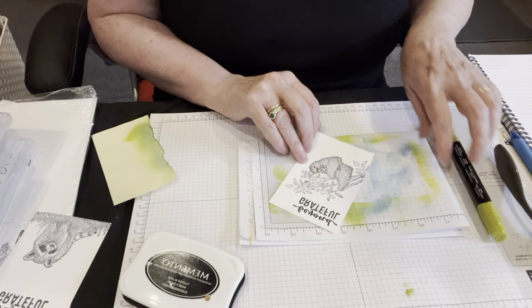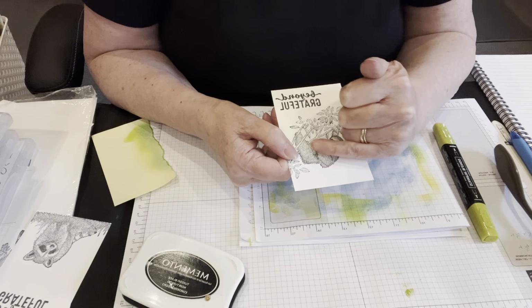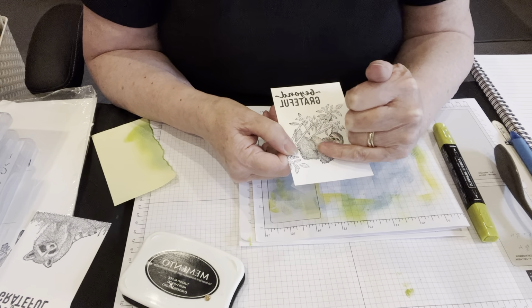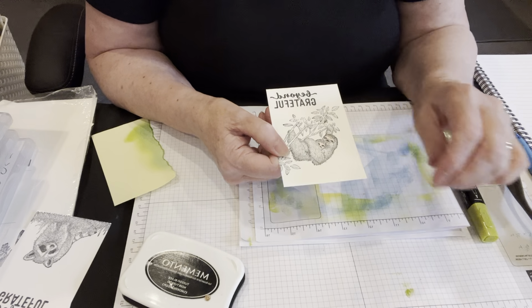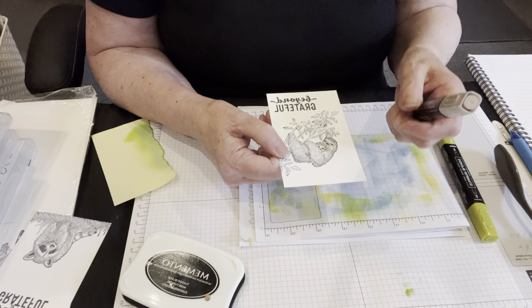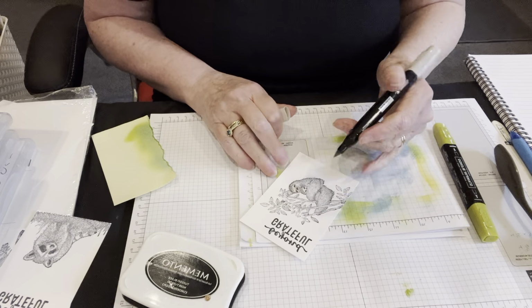So when you're doing a baby on top of a mama, how do you get the baby to stand out a little bit more than the mama? And that is not doing them exactly the same color. You need to do one lighter or one darker. So we're going to do the baby lighter, and we're going to do it in crumb cake.